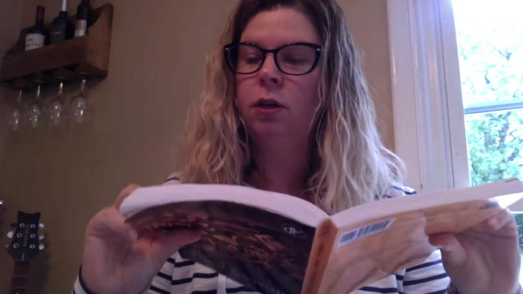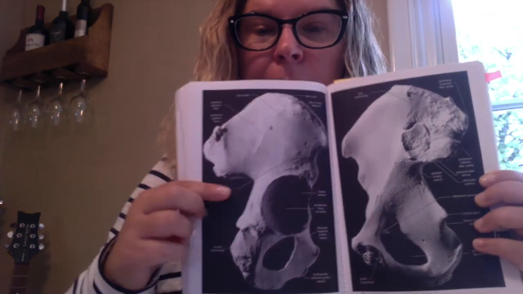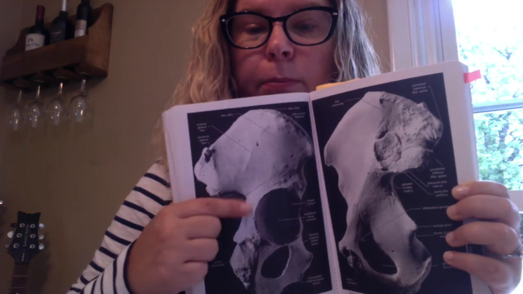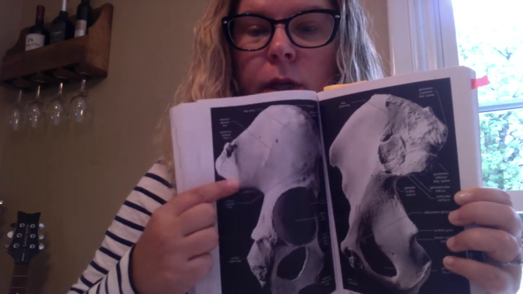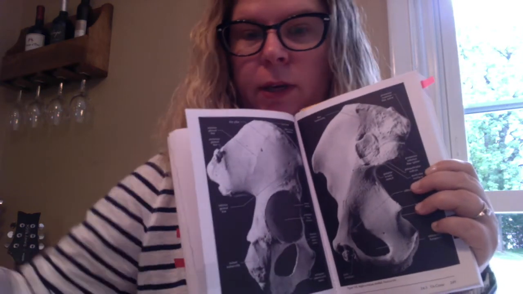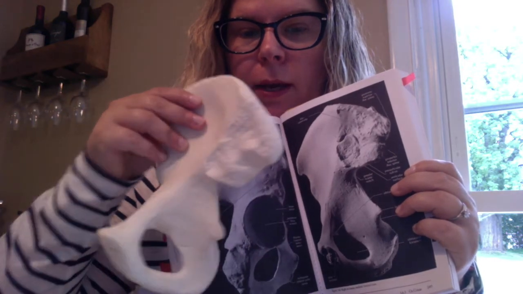The picture in your book, if you go to your book, the coccyx starts on 248. You see how big that sciatic notch is right there? That's a really big angle. That's probably a female. Let me see if I can compare these two. Look at that angle.